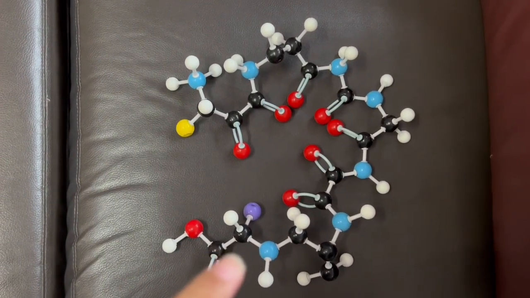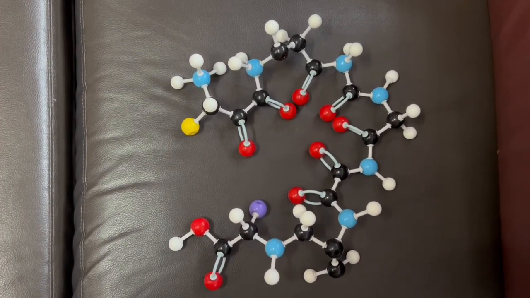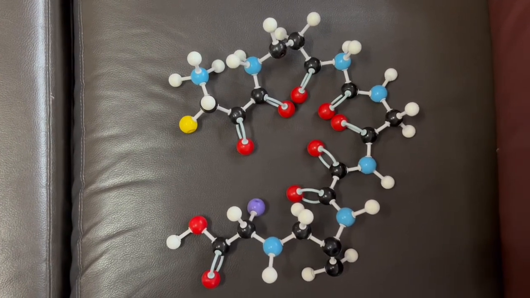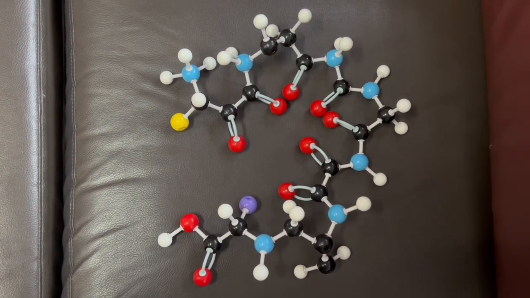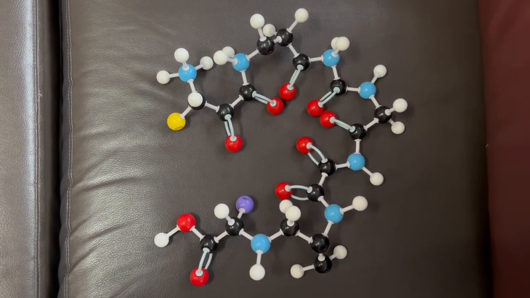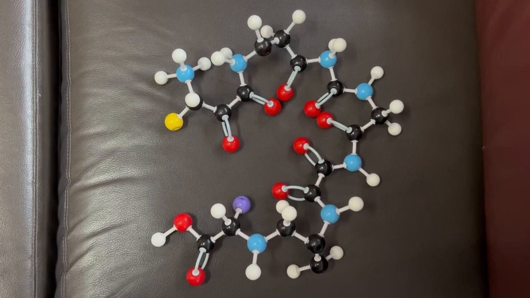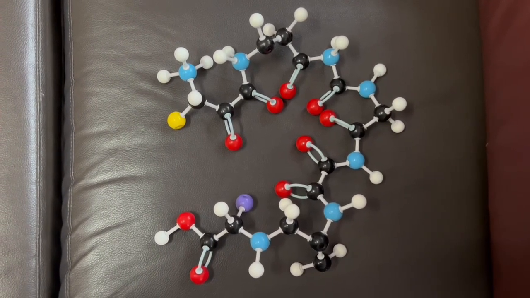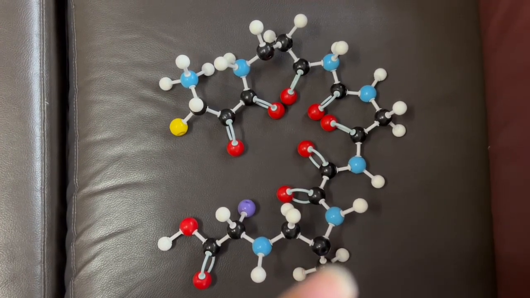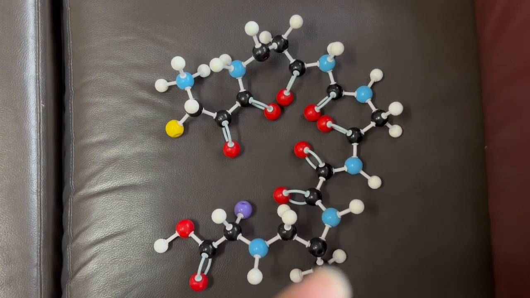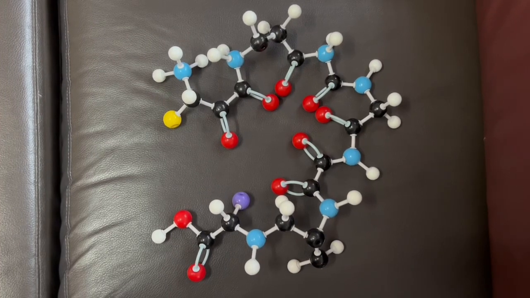Excuse the purple ball, which is supposed to be replaced with yellow to represent the sulfide, but there is not enough yellow ball, so we use a purple ball to symbolize the sulfide. Also excuse the trigonal nitrogen. It's supposed to be divalent nitrogen, but there is also not enough.